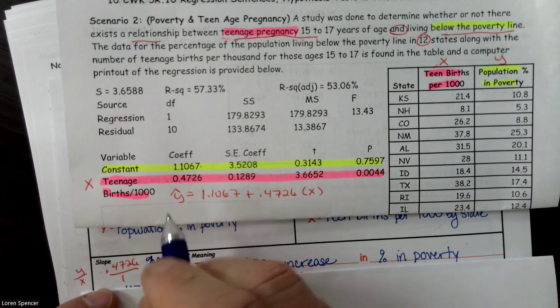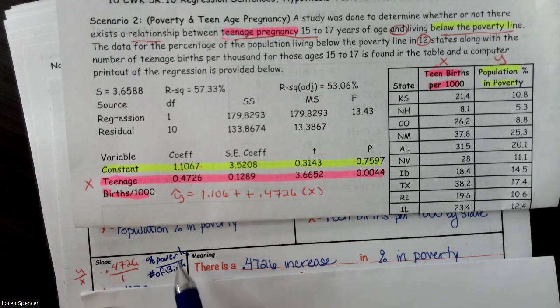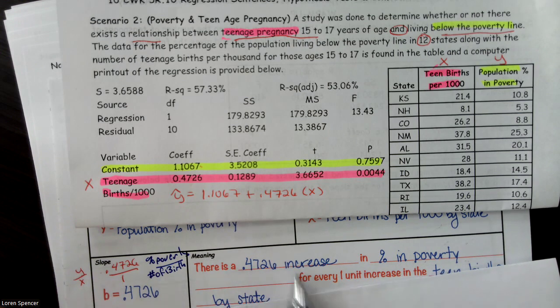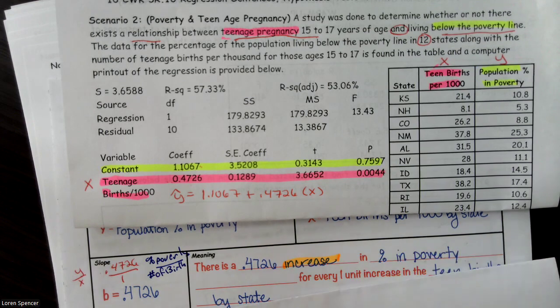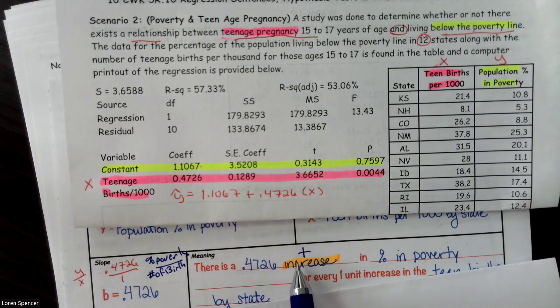Over our x variable, which is births, number of births. All right. So there's a 0.4726 increase. And the reason this word is increase is because it's positive. If it had been negative, we would have said decrease. So there's a 0.4726 increase in the percent of poverty.